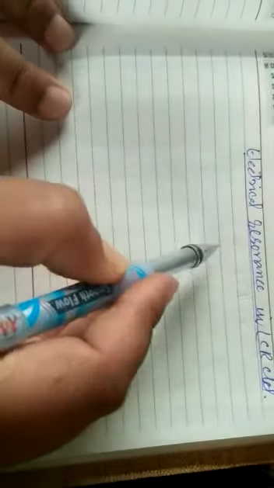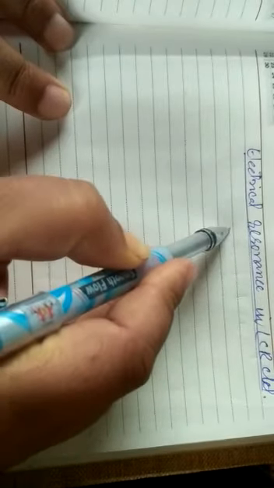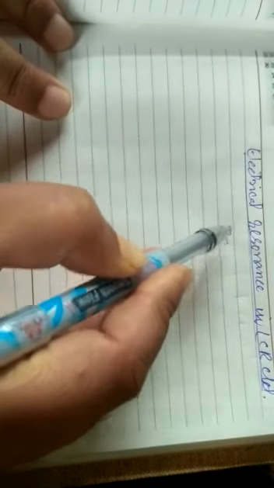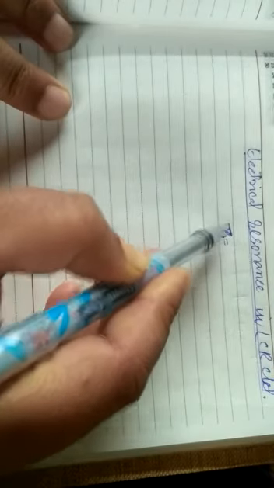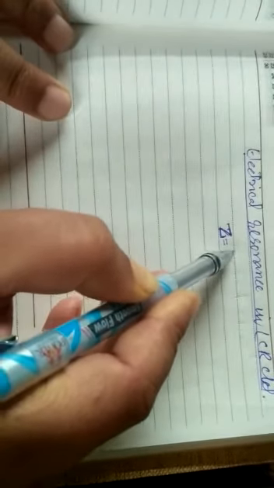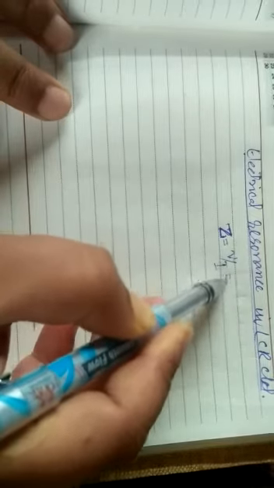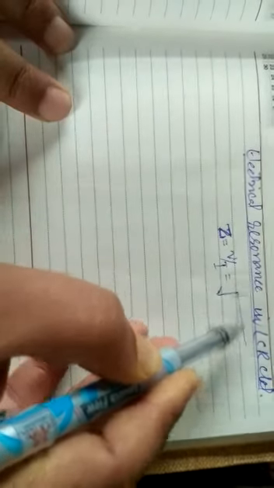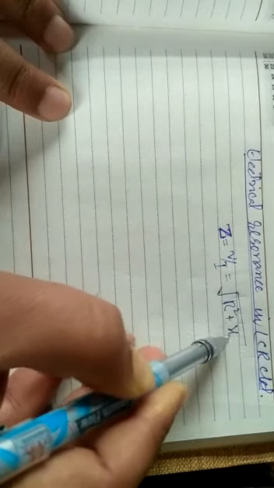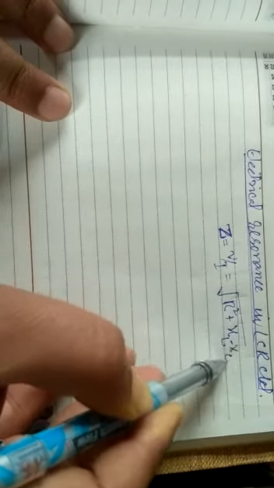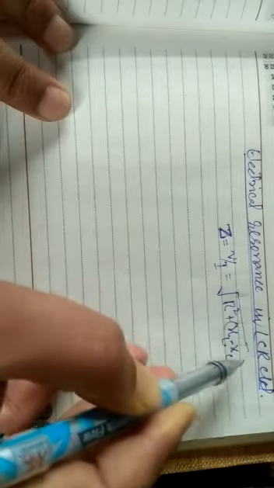Lastly, we found out that in case of an LCR circuit, we have Z, the impedance. What do you mean by impedance? The total opposition offered by the LCR circuit to the flow of current. That Z equals V over I equals the square root of R square plus (XL minus XC) whole square.